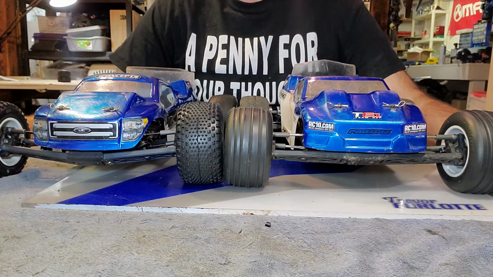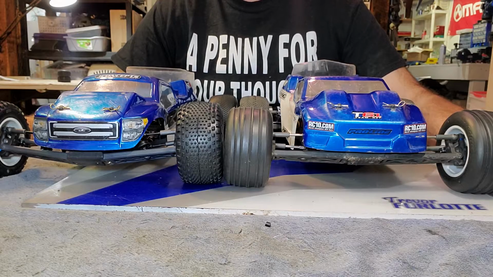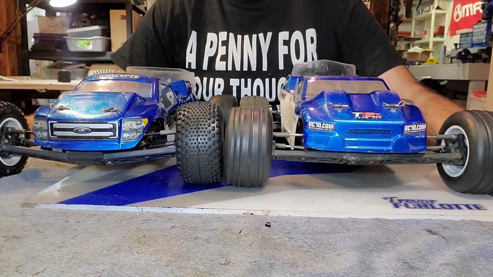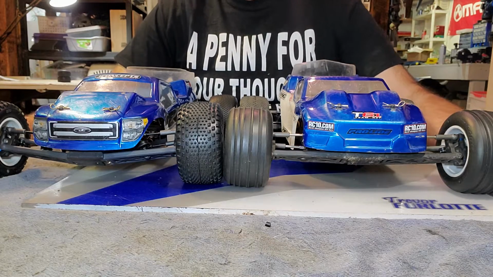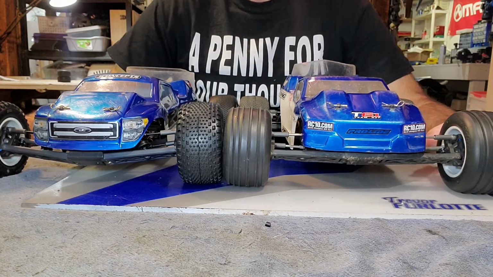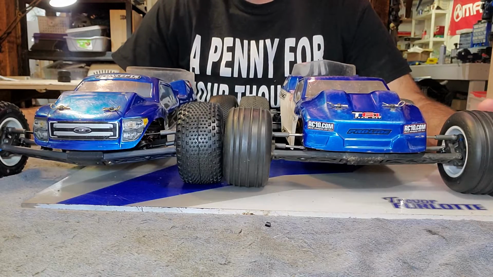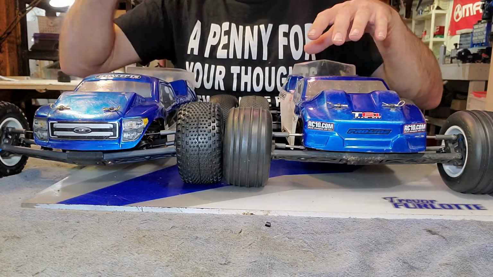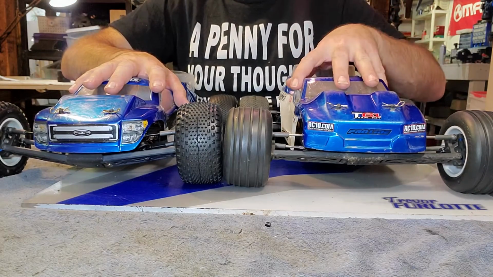In this video, we're going to discuss the top 10 differences between carpet versus dirt setups for RC racing. So if you're new to RC, it's one of the things that you may not be aware of if you plan on getting into racing, the fundamental differences between how a carpet vehicle is set up and a dirt vehicle is set up.